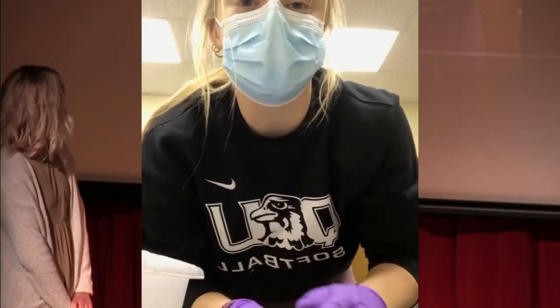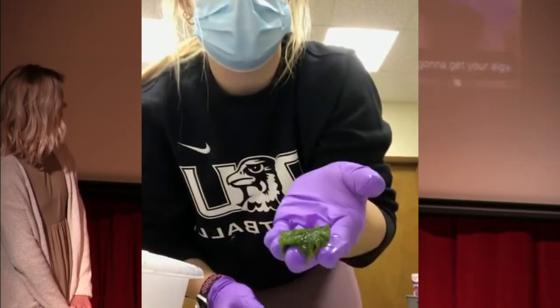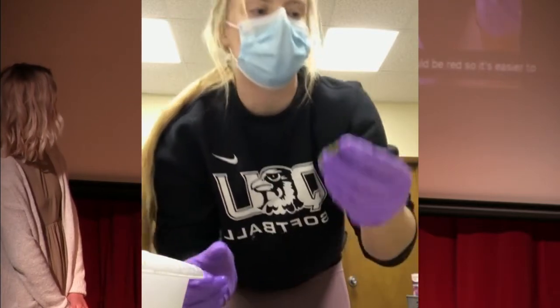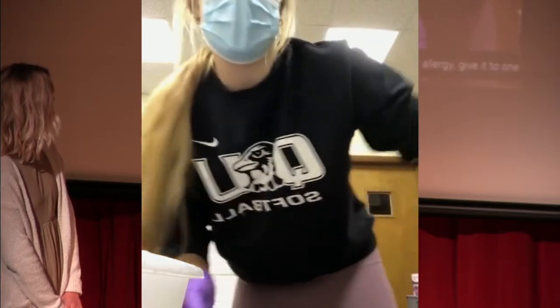Alright, I'm going to be showing you the appropriate amount of algae to feed to the Aplysia once daily. So you're going to get your algae, just a small amount. It's green, normally it would be red, so it's easier to see that you just need a small amount. So then you're going to take your algae, give it to one of the Aplysia, and you're going to repeat this for all of them.